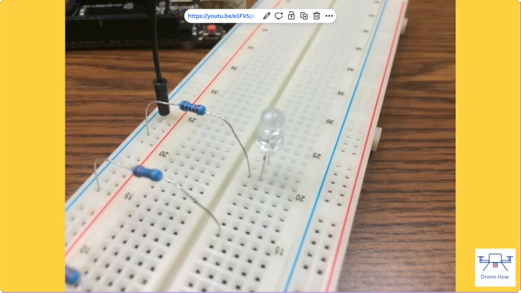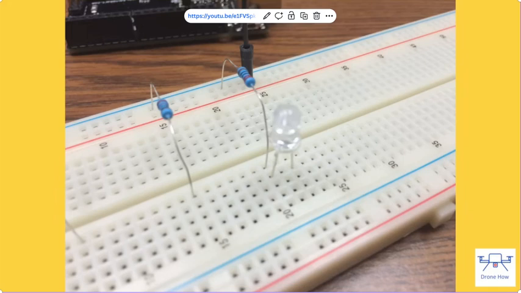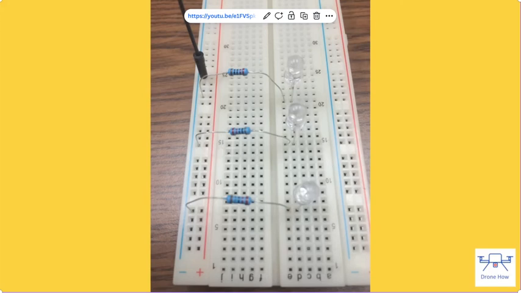Connect the negative lead of the LED to the horizontal rail on which the resistor is connected and connect the positive lead to an adjacent rail. Repeat this process for all 3 LEDs. Now it's time to complete the circuit.